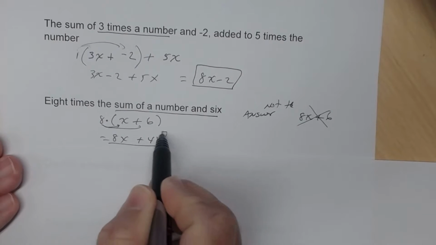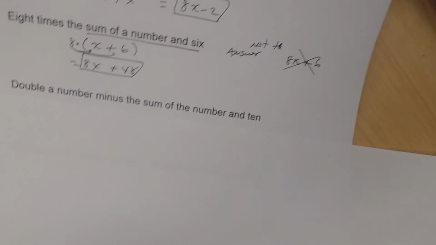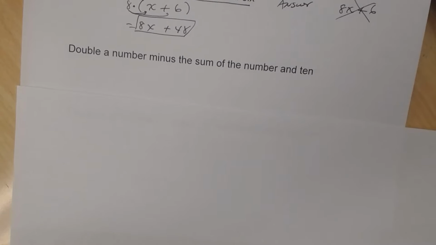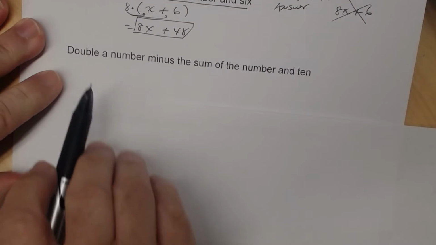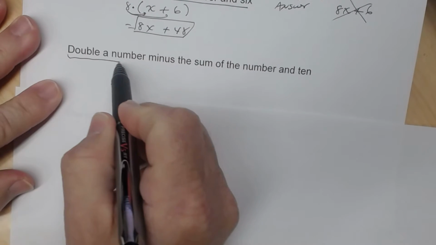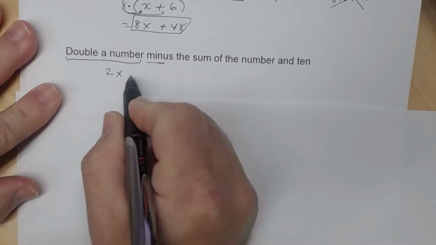8 times 6 is 48. And those are not like terms, so you're done. All right, next one. Double a number minus the sum of a number and 10. So I'm doubling a number. So doubling a number means 2x. And then minus means to subtract.